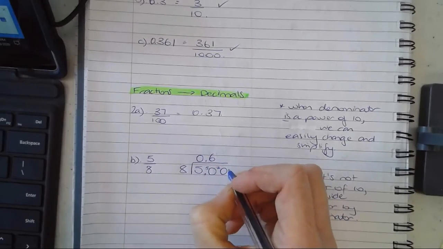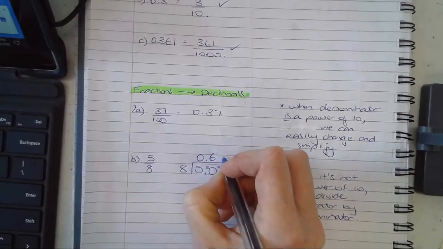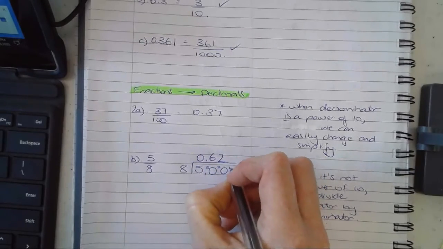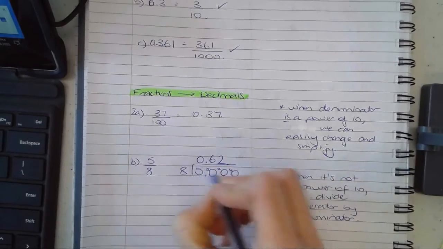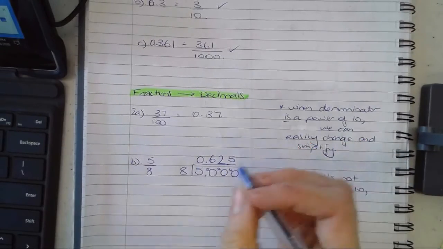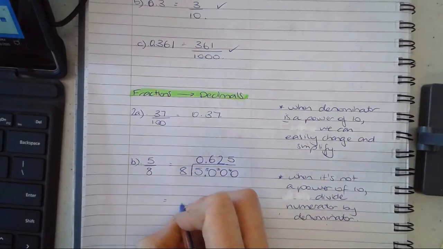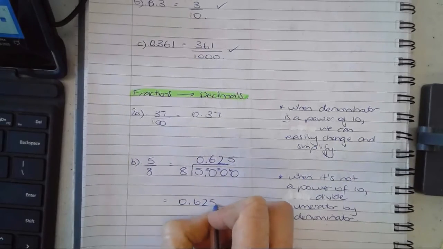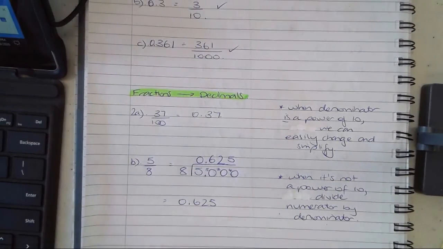Add another 0. 8 goes into 20 twice, gets me to 16 with 4 remainder. 8 goes into 40 5 times, exactly no remainder, so I'm finished. So that means my answer here is 0.625. Okay, all done.